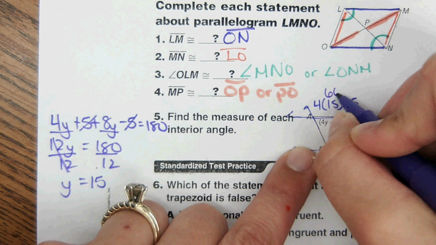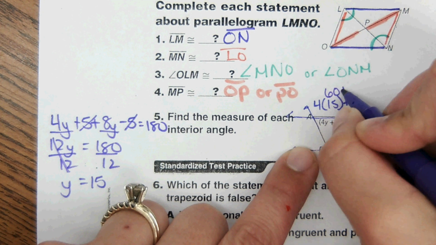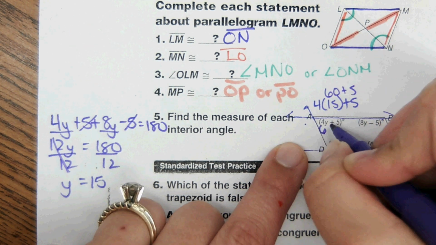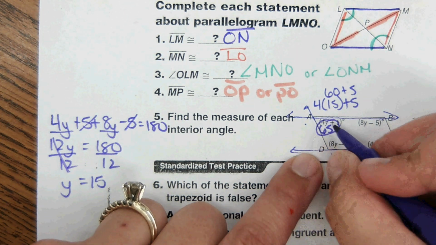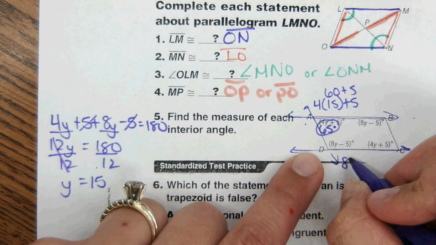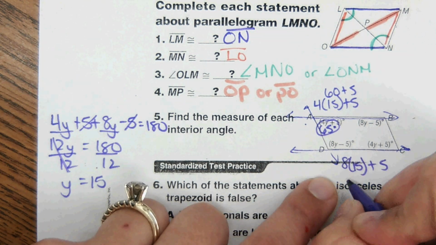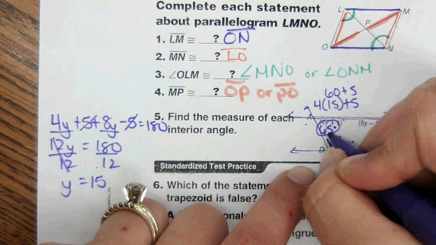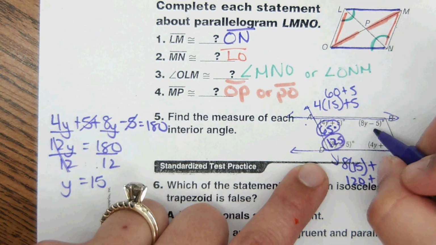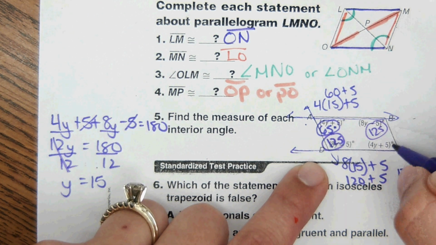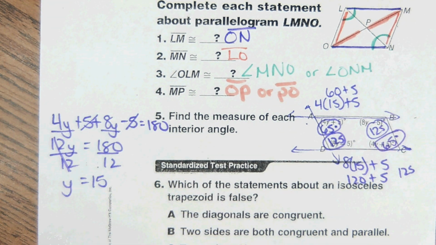But the question doesn't ask what y is, it asks for what the angle measures are. So once you get that, then you have to plug it into these expressions. So 4 times 15 plus 5, that would be 60 plus 5, which is 65 degrees. So we got 65 degrees right here. And then this one, we could plug it in again, or you could do 180 minus 65 to get this, whatever works. 8 times 15 is 120, plus 5 would be 125. And then opposite angles are equal, so this is also 125, and then this would be 65 degrees.